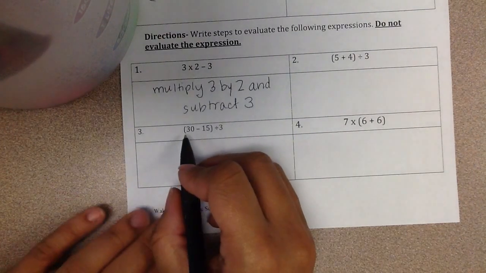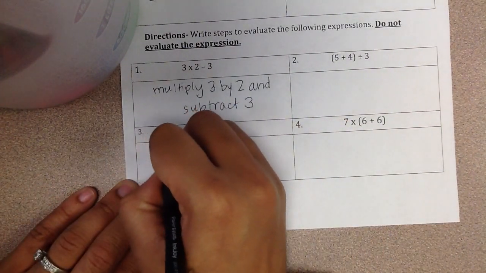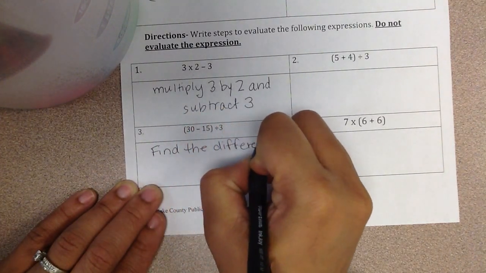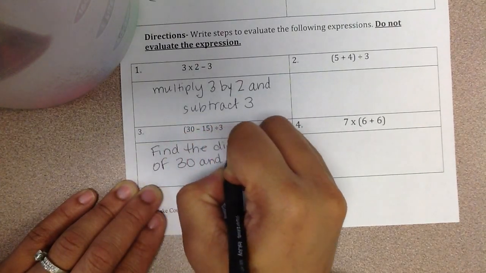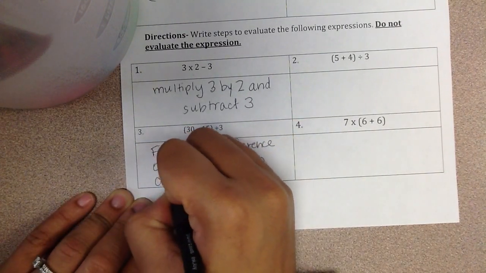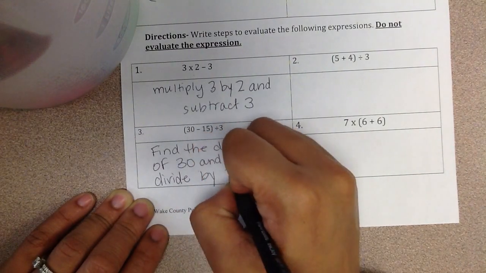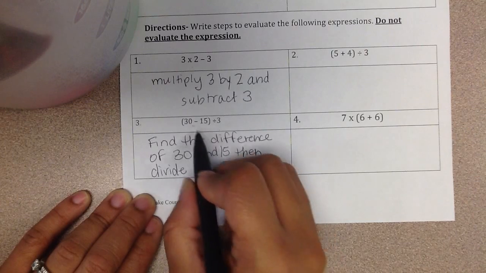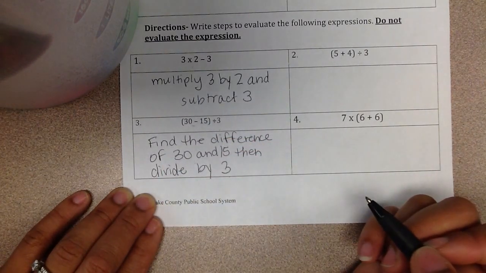Now, if I look at number 3, 30 minus 15 divided by 3. I could say find the difference of 30 and 15, then divide by 3. Difference would mean subtraction there. 30 and 15 would be there. And then divide by 3 would mean I have to put that in parentheses first.